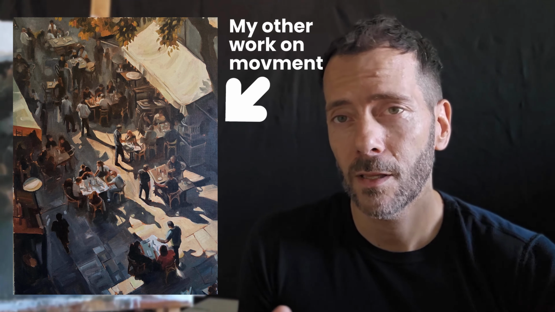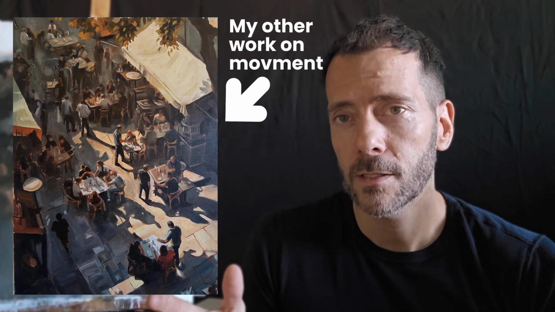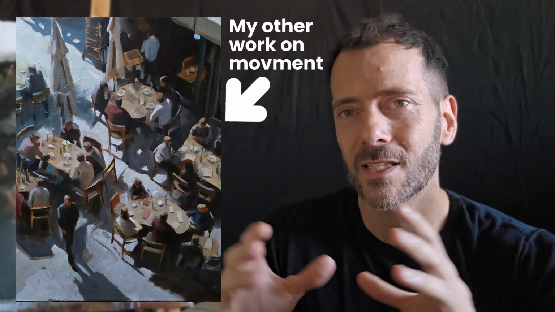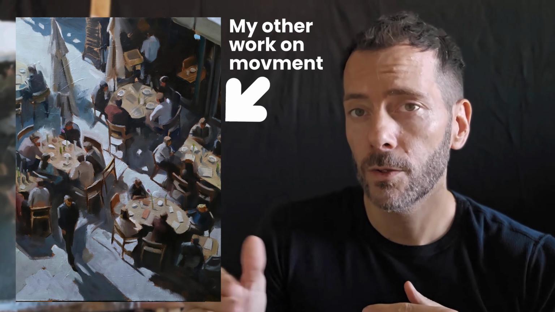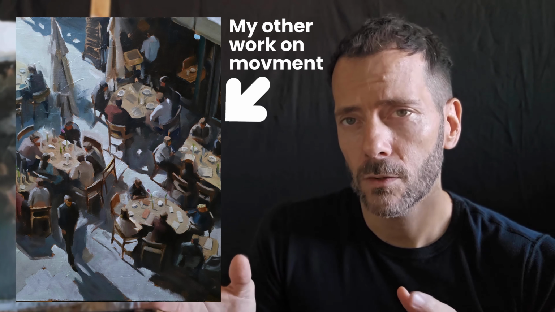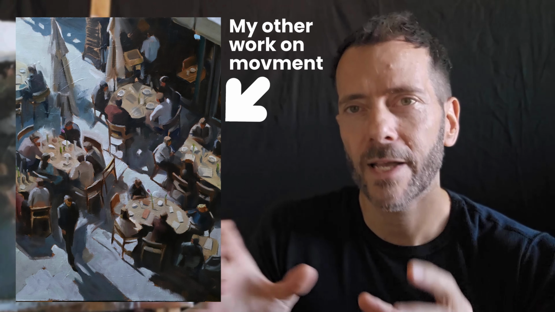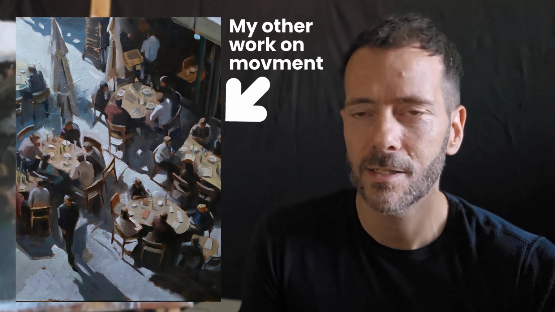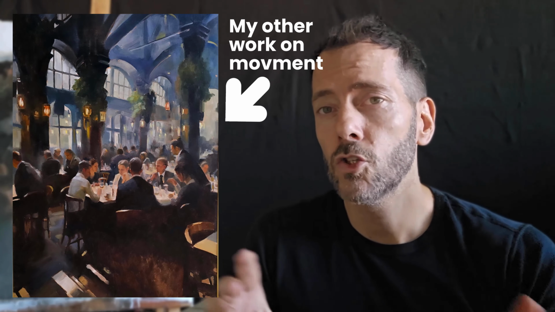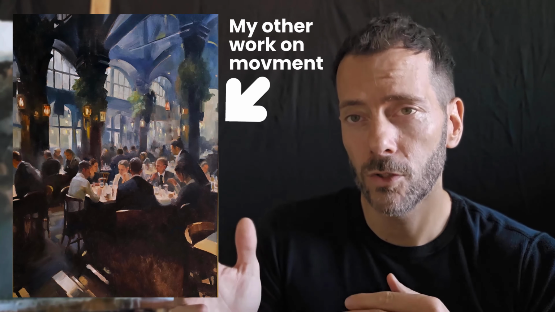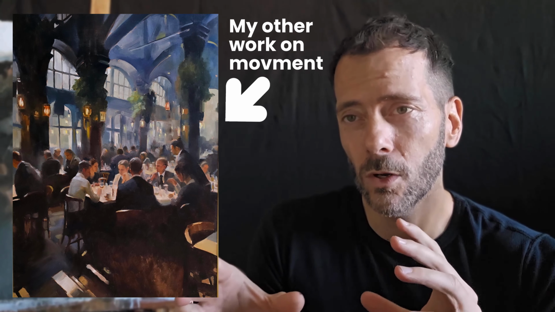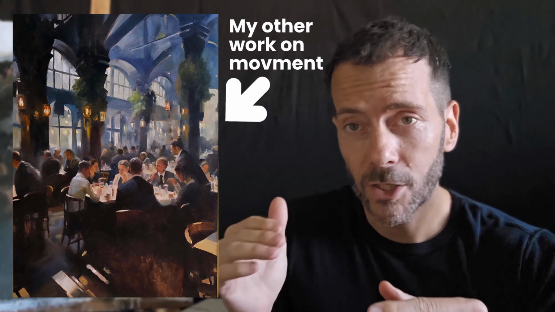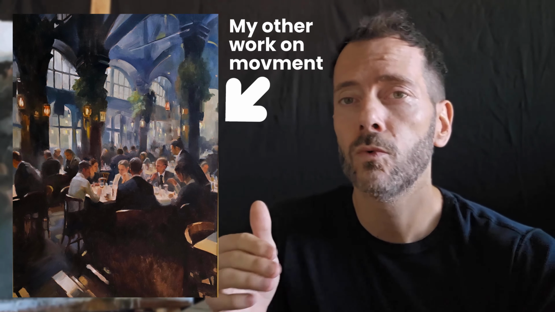Some paintings, like busy marketplaces, need movement. Without it, the scene feels static or lifeless. Other works, like portraits or meditative landscapes, rely more on a sense of stillness. So movement is a tool. Sometimes you use it, sometimes you need to avoid it. The key is knowing when the eye should flow and when it should rest.